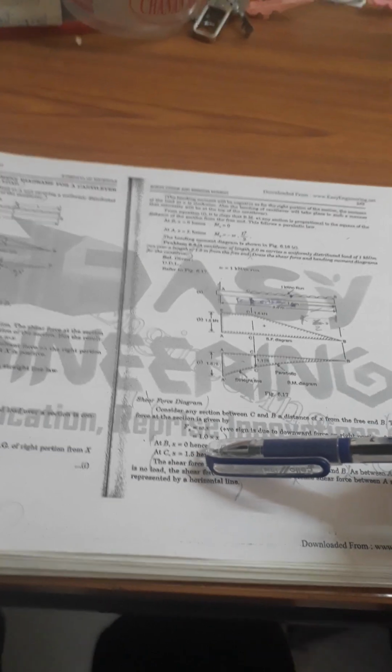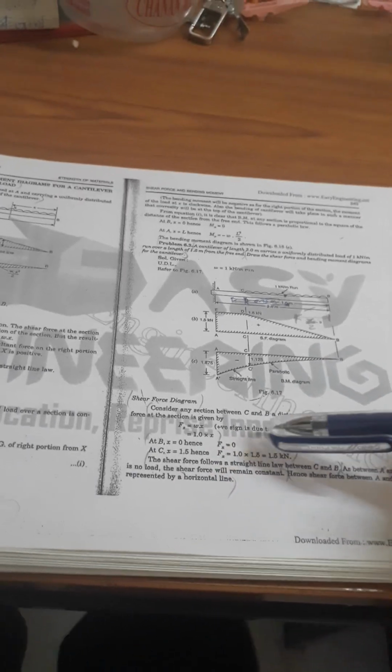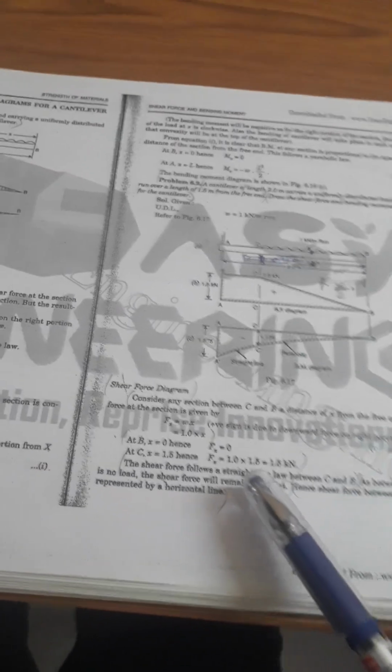At C, X is 1.5, hence Fx is equal to 1 into 1.5, which is 1.5 kilonewton. The shear force follows a straight line law between C and B.